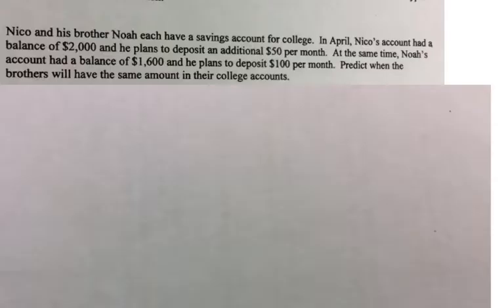All right, so let's look at an example. For Nico and his brother Noah, they each have savings for college, and it says that they had a balance of $2,000. That's our starting amount. That's our B, or our y-intercept. And then we're depositing an additional $50 per month. See that word per? That indicates it's a rate.